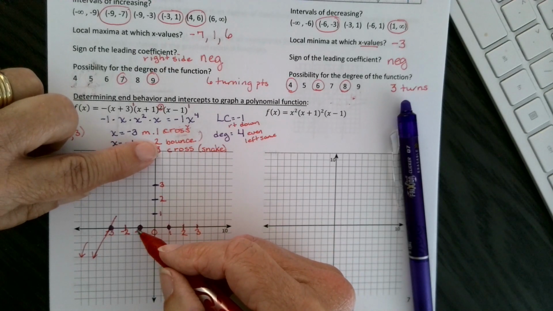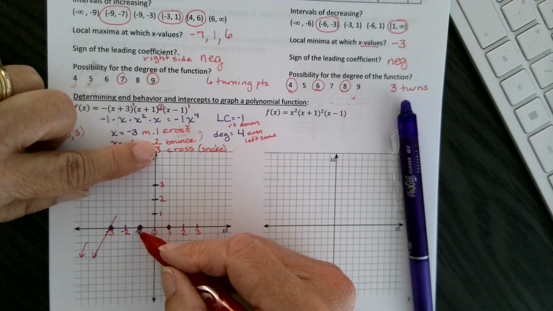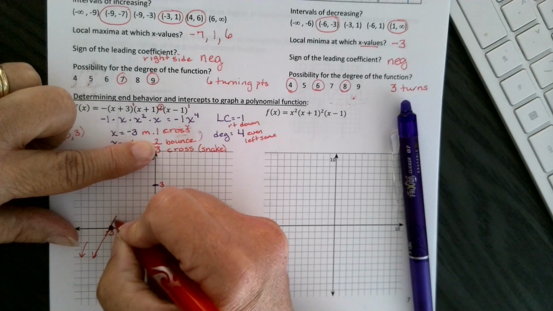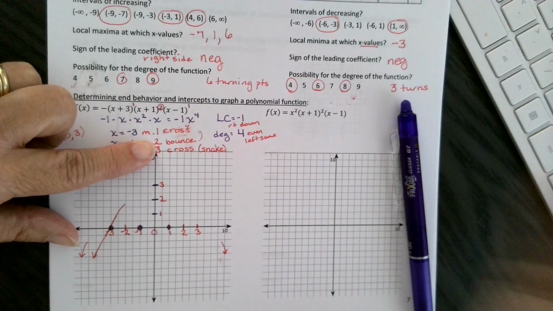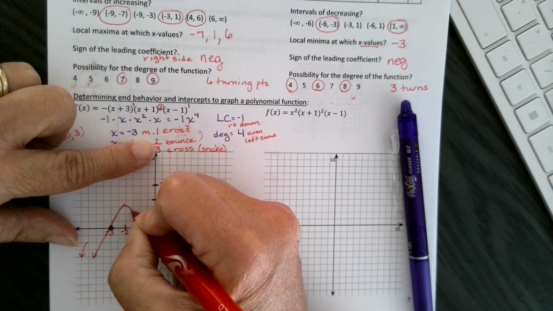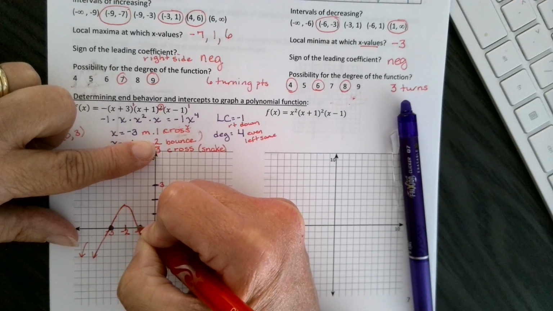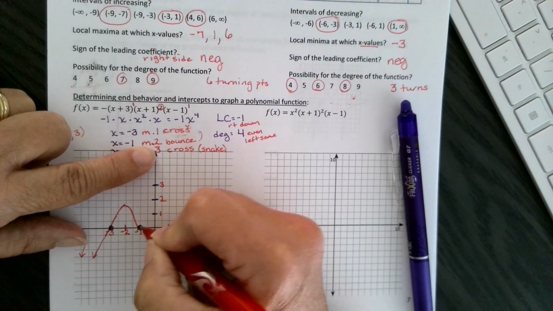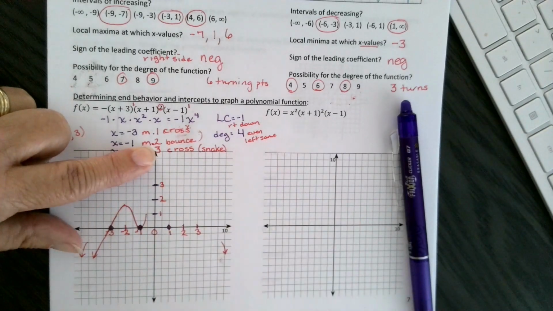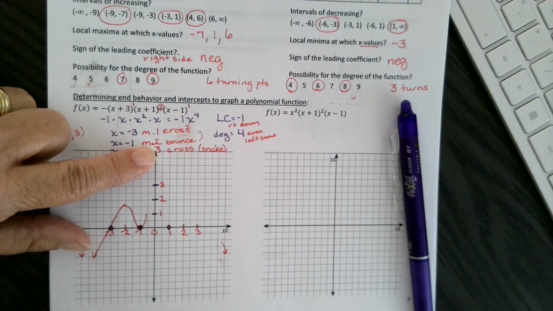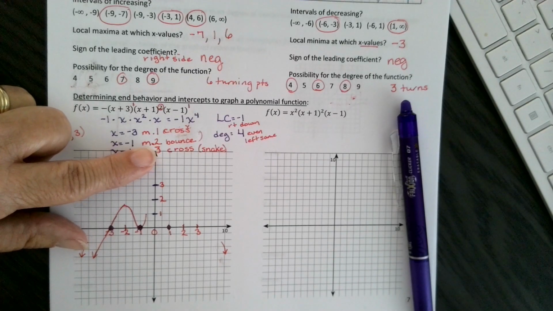At -1, it has a multiplicity of 2, so it's going to come up here someplace, I don't know where. It's going to turn, come back to -1, and because it had a multiplicity of 2, it's going to bounce off of that x-intercept and go back up. And that's what an even multiplicity does.